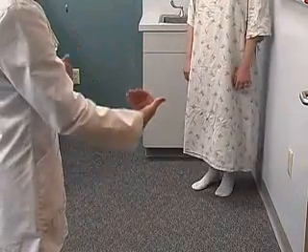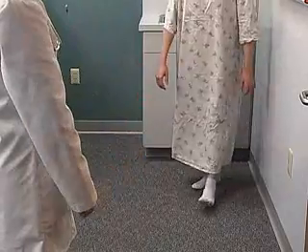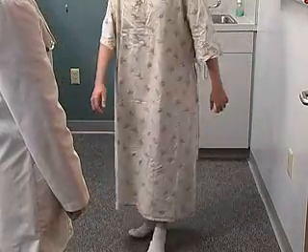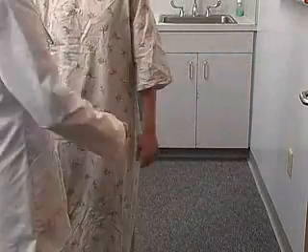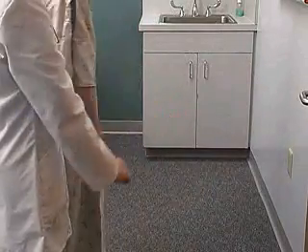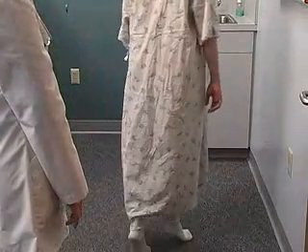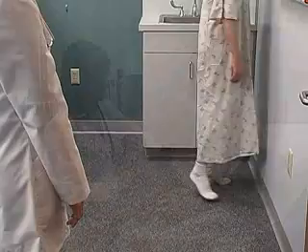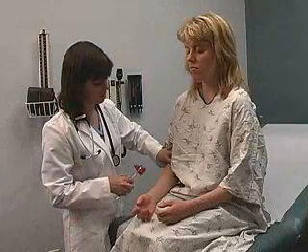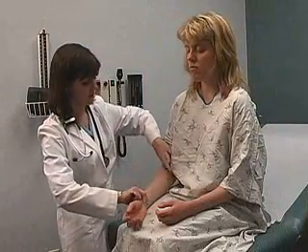Ask the patient to return to you walking on their heels. Then have them walk back across their room on their toes. Test the patient's deep tendon reflexes using a reflex hammer.